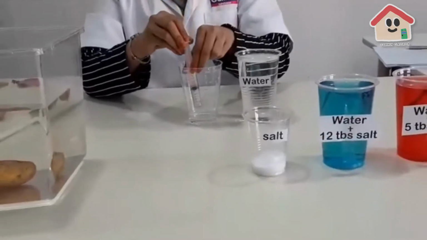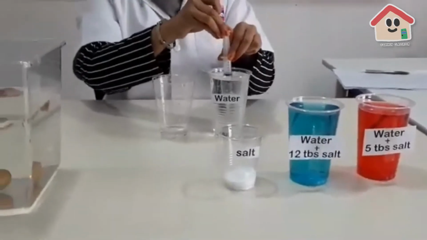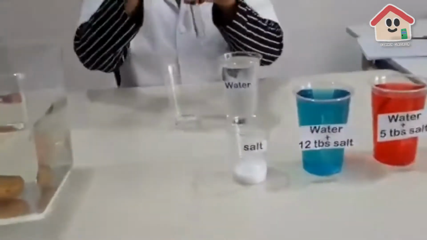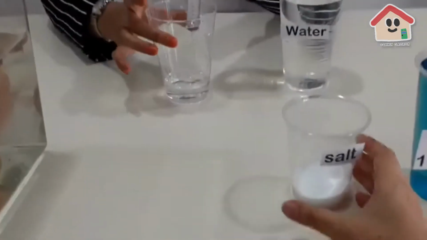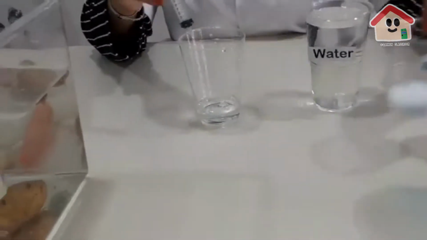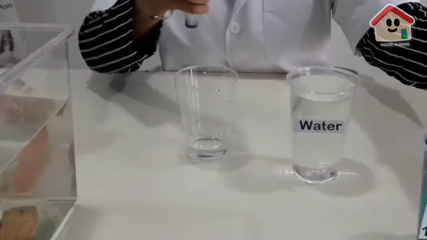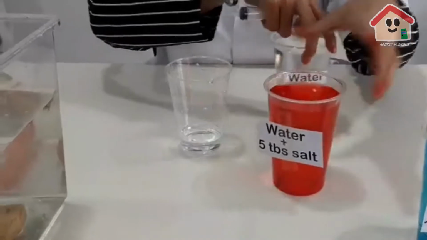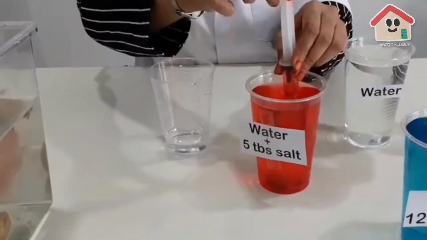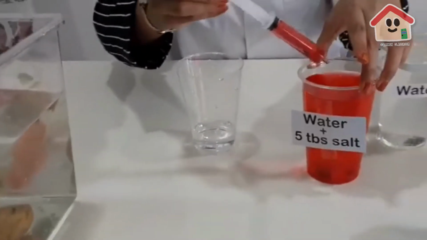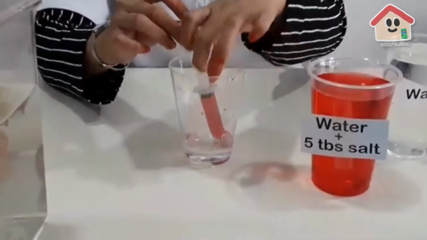Now we are going to put the 5 tablespoons, the red color. When you put it, make sure your spoon is at the bottom and slowly push.